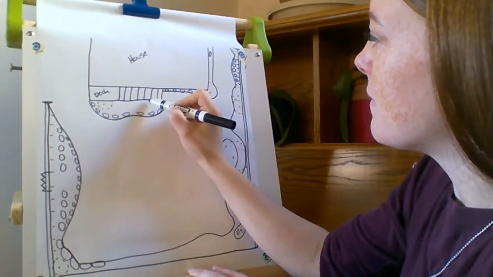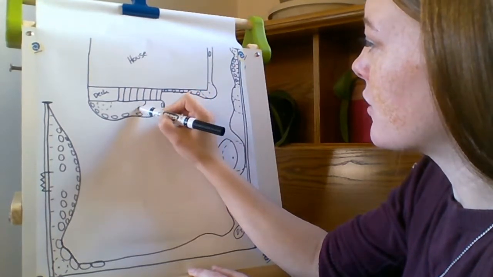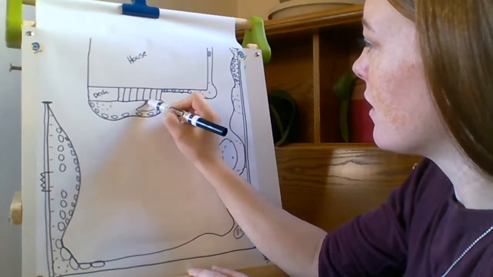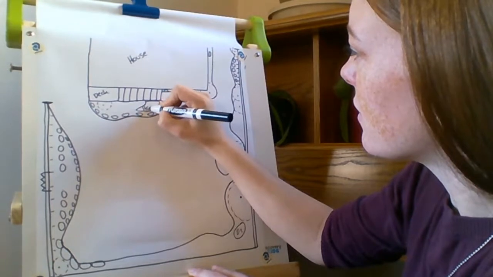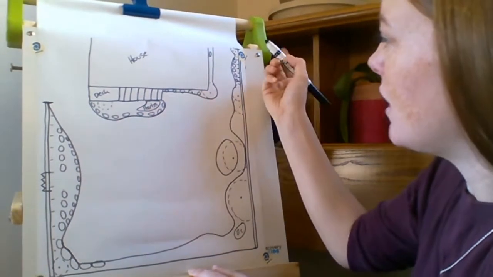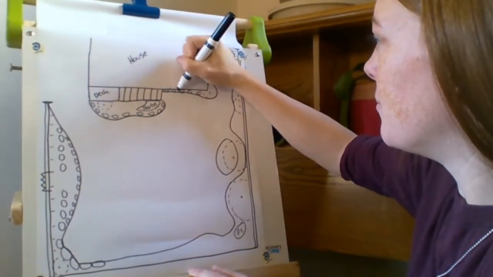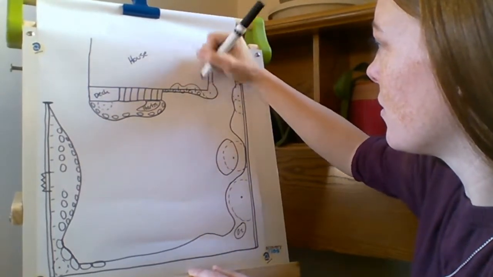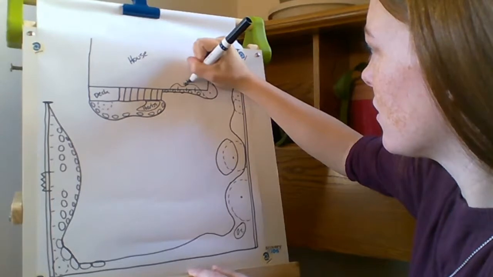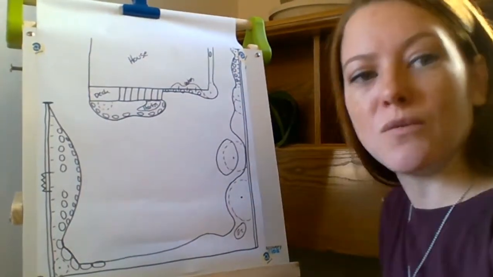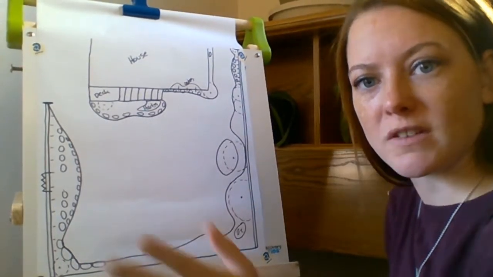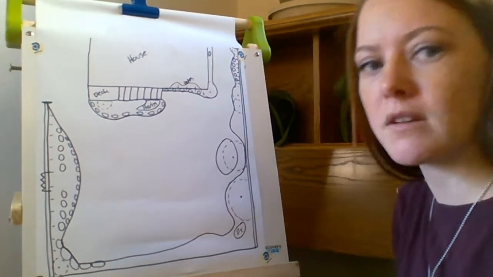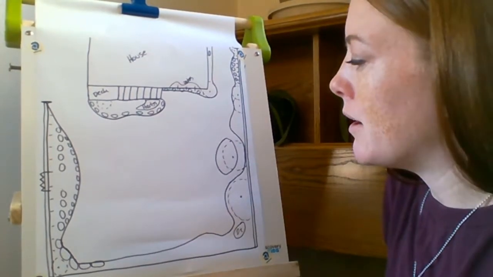So maybe this section right here would be herbs. And then also in here, we could put some herbs, and that way it's convenient for me to just go out the back porch and pick my herbs and then come back in.